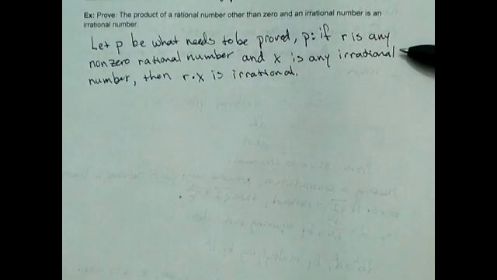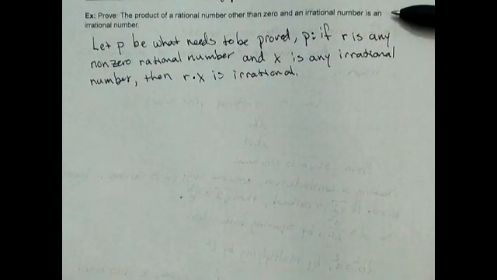This is just restating the sentence they gave us.